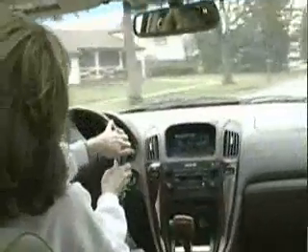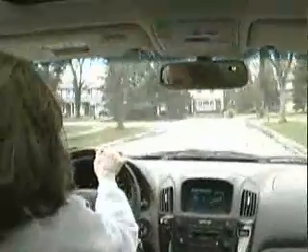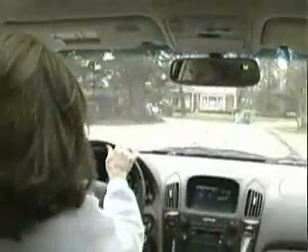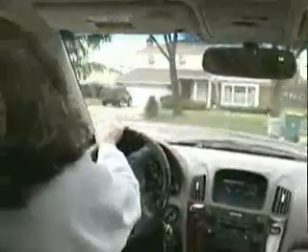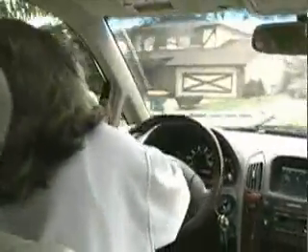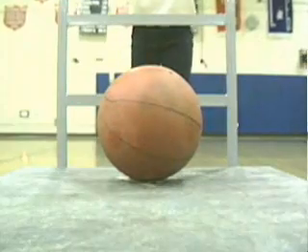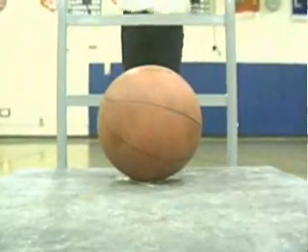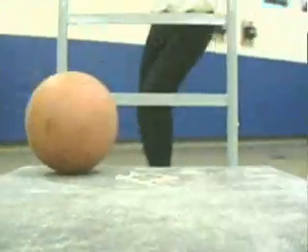Now, let's consider the inertia of an object that is moving. When you are riding in a car and the vehicle goes around a corner, you feel like you are sliding off to one side, but actually your body wants to continue going straight as the vehicle turns. We can demonstrate this with this ball and hand cart. When the cart turns, the ball rolls off.